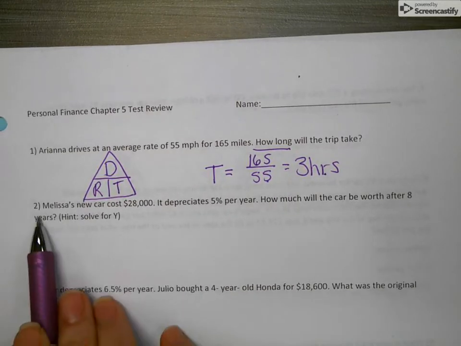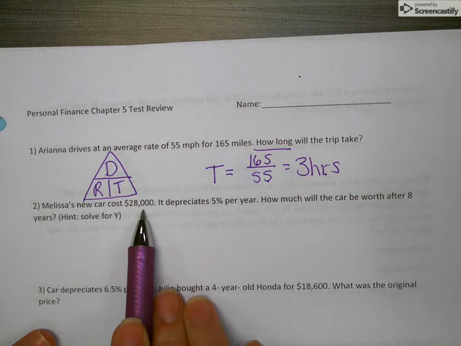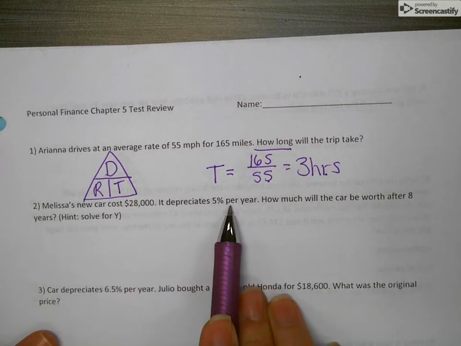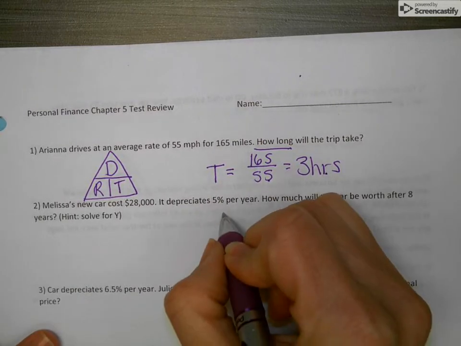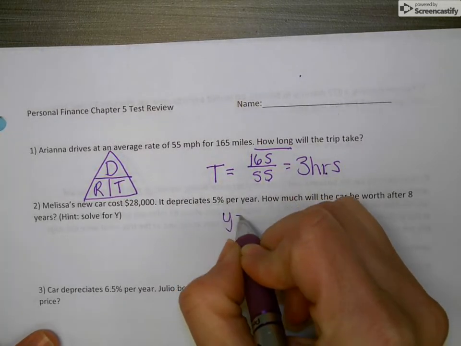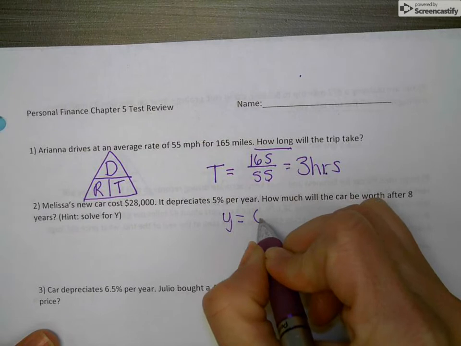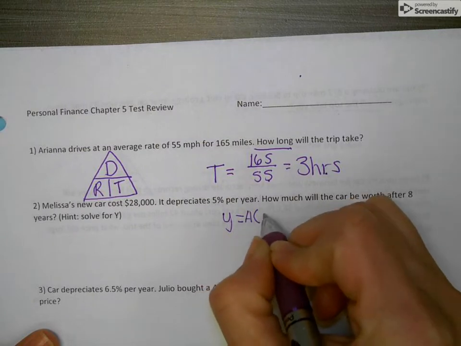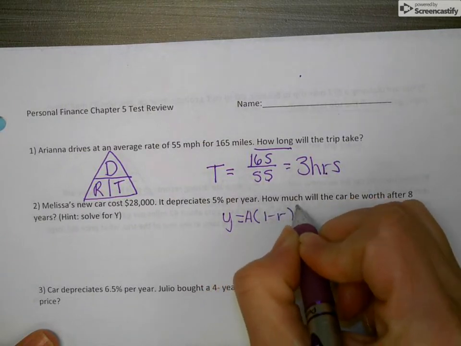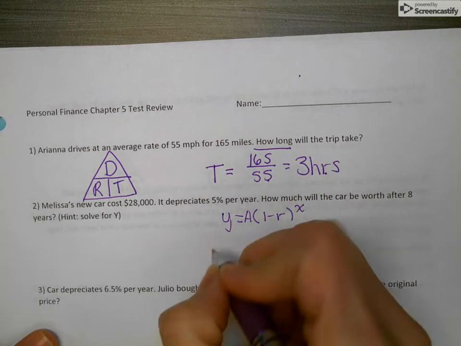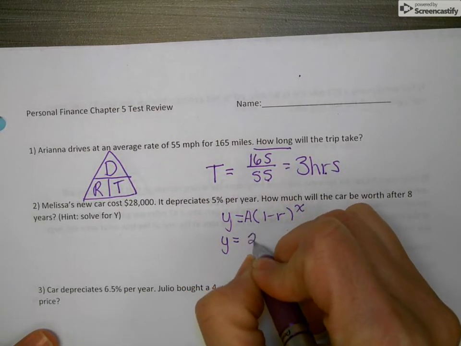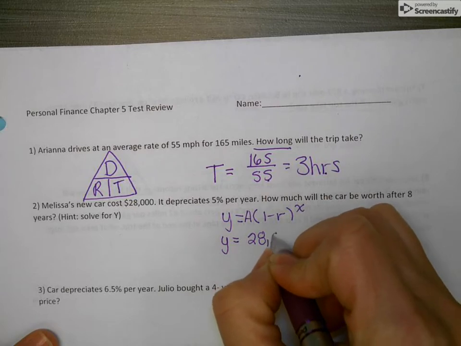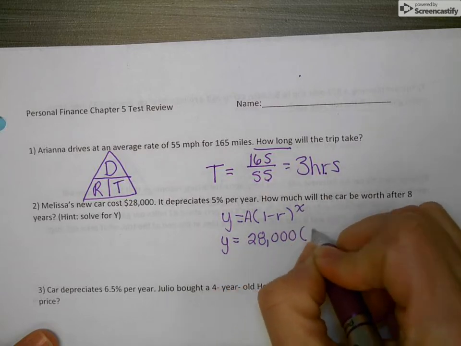Now, here we have Melissa's new car, costs $28,000, depreciates 5% per year. How much will the car be worth after 8 years? So our formula is y equals a(1 minus r) raised to the x amount of years. Y equals the new car cost, which is $28,000, times 1 minus the rate.